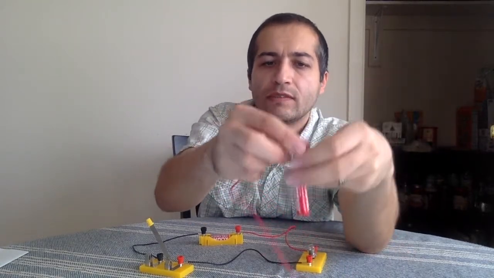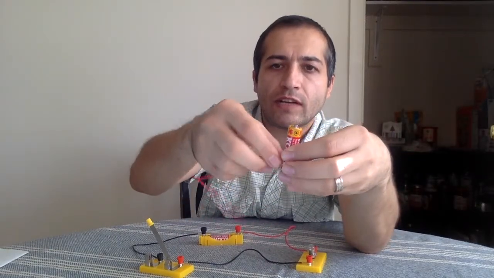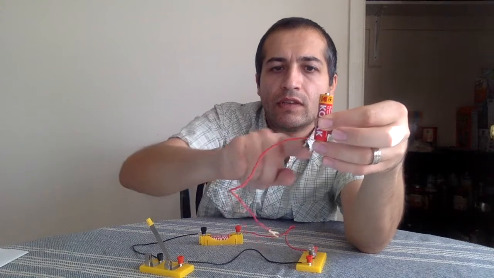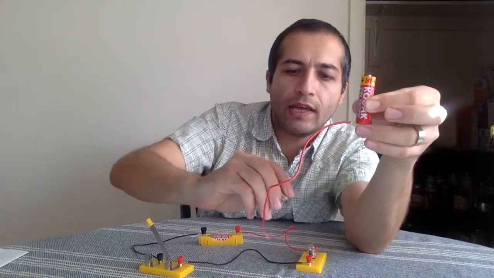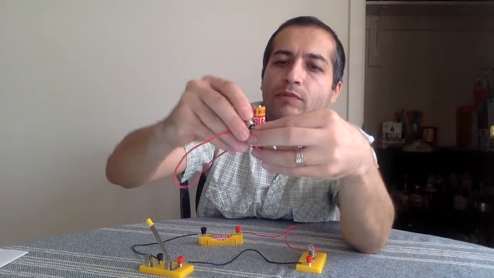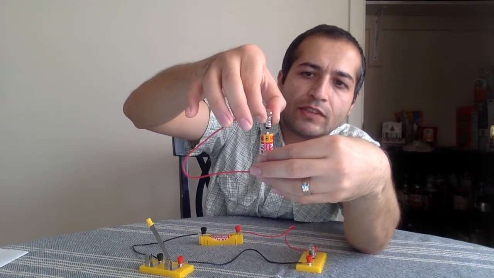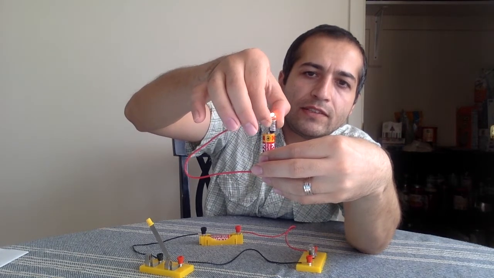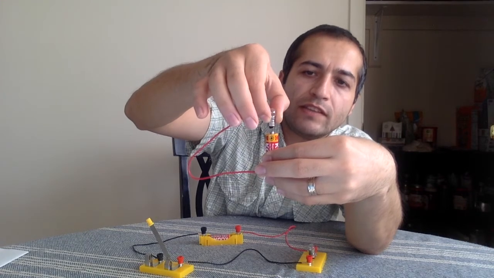How can we do this? By using a conductor like this. If I put the conductor here, right below the negative terminal, and if I connect it to the light bulb, and if I touch the other end of the light bulb, then it starts emitting light because I'm letting the current make a closed loop.